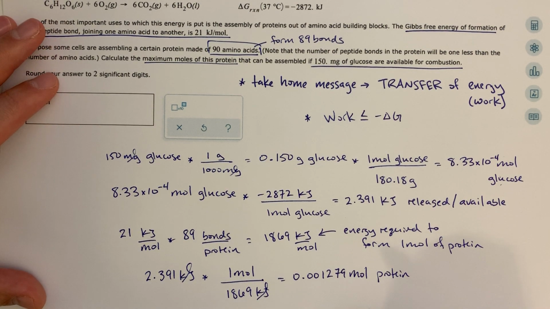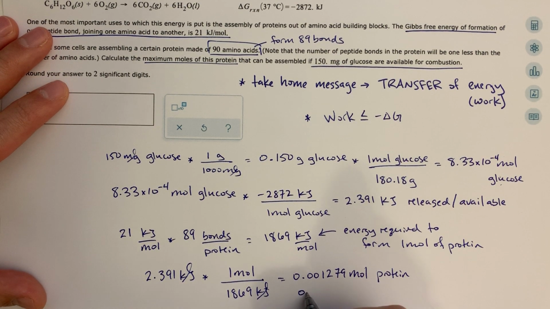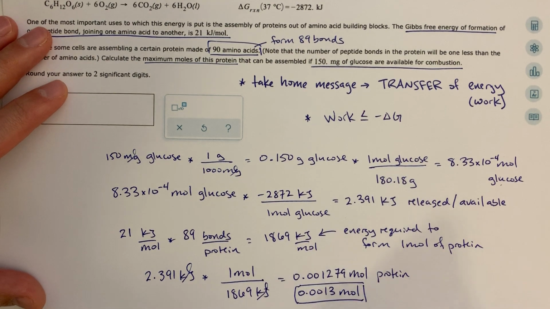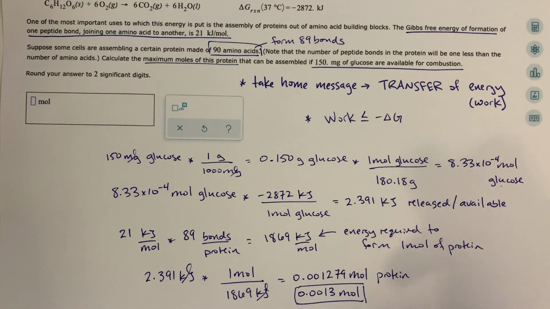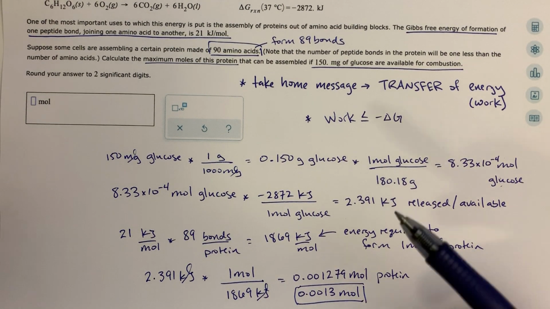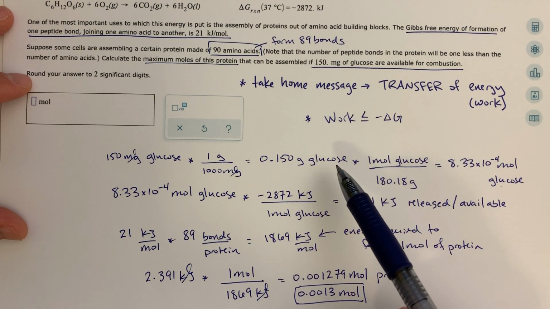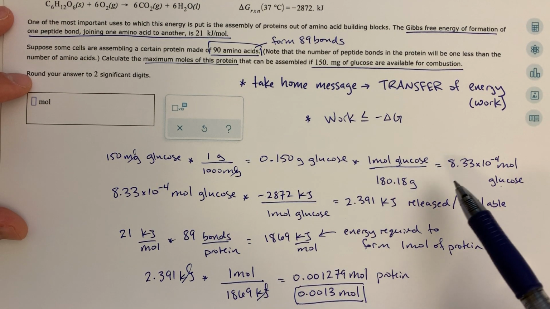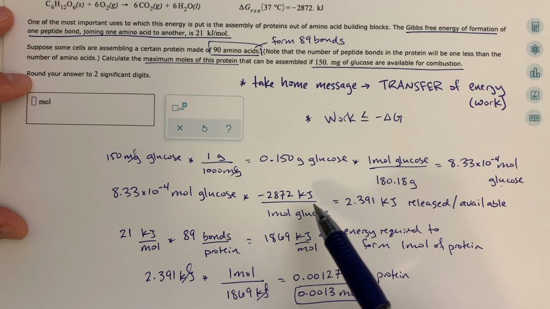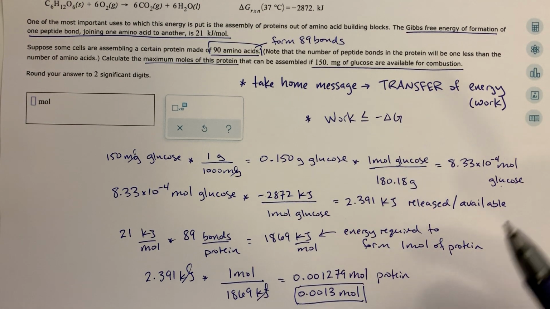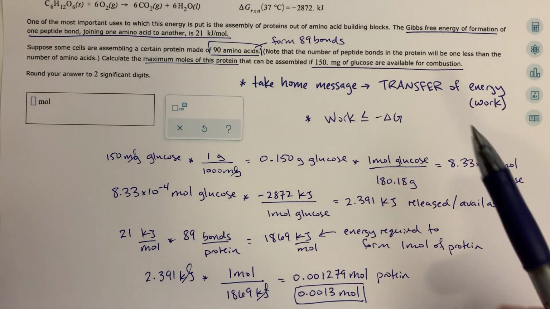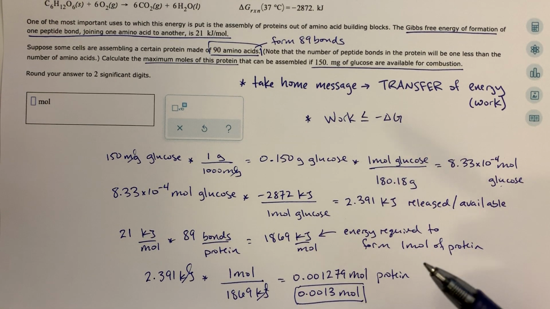So then we need to convert to 2 sig figs. So then the answer would be 0.0013 moles. So that's my final answer. And just to walk us back through the process, this one's not as challenging. We've got our take-home messages up here. We converted our mass of glucose into moles of glucose. We used our moles of glucose to figure out how much energy is going to be released/available to be transferred to our other process in this reaction.